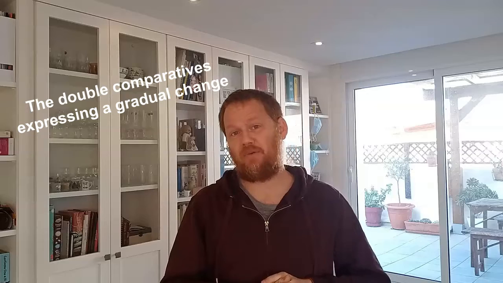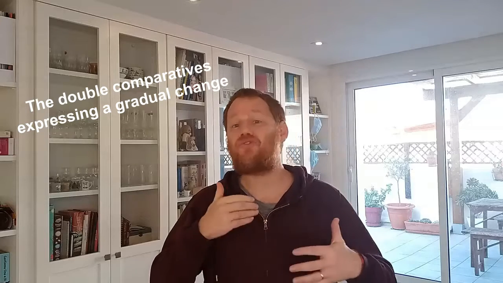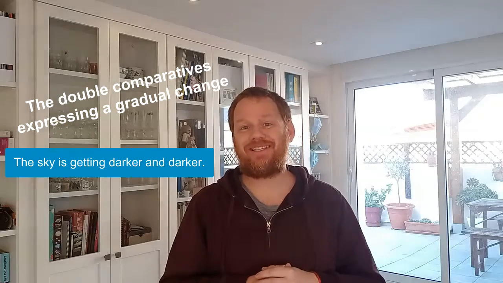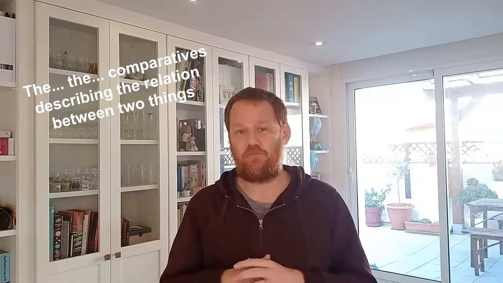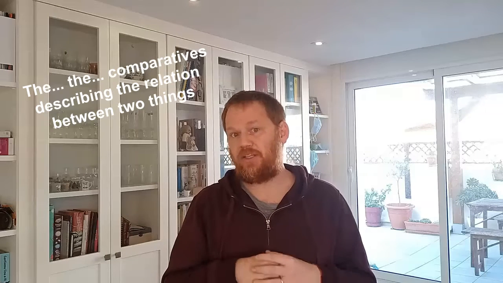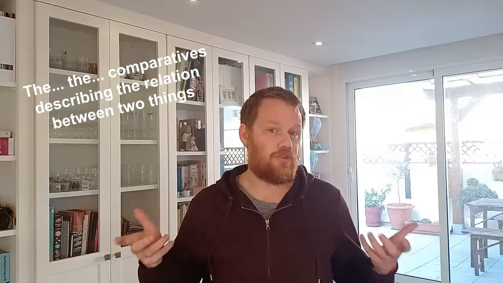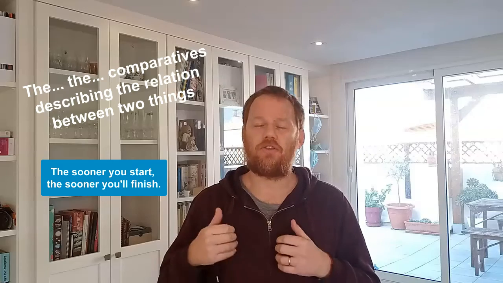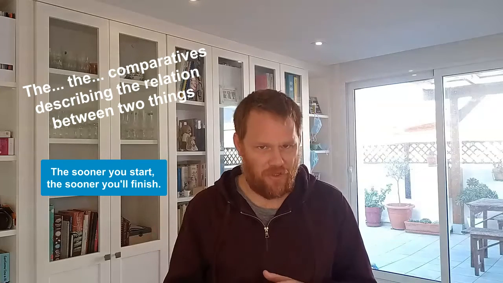So, to sum up, on the one hand, we have the double comparatives expressing a gradual change. For example, the sky is getting darker and darker, okay? And on the other hand, we have these the comparatives describing the relation between two things. For example, the sooner you start, the sooner you'll finish.